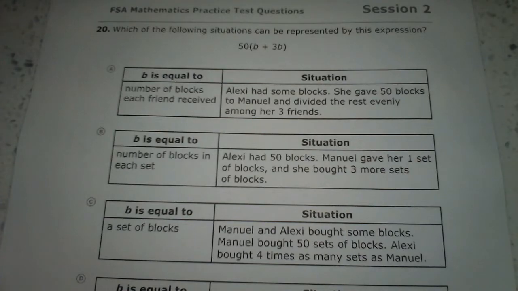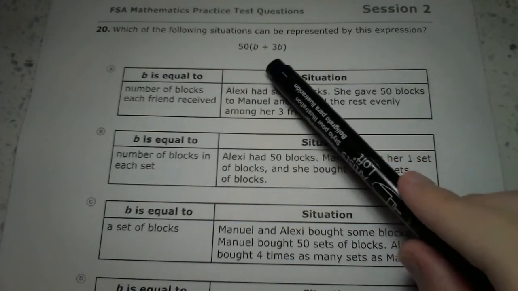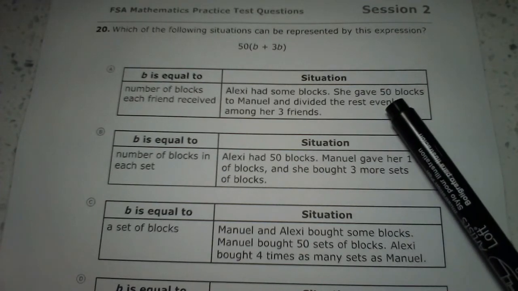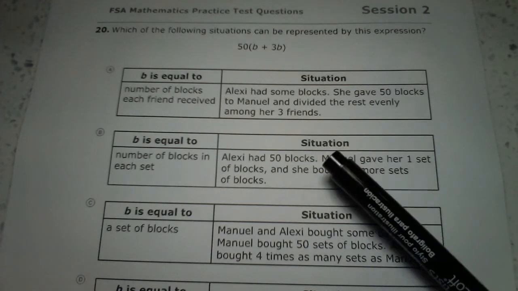Question 20. Let's see here. So, which of the following situations can be represented by this expression? 50 times (b plus 3b). So let's look at this first one. B is equal to the number of blocks each friend received. Alexi had some blocks. She gave 50 blocks away and divided the rest evenly among her 3 friends. This doesn't have any division, and 50 is not added anywhere. So this is wrong.